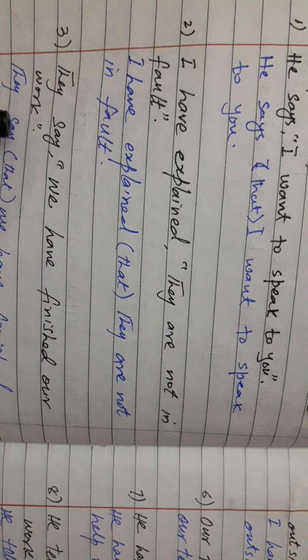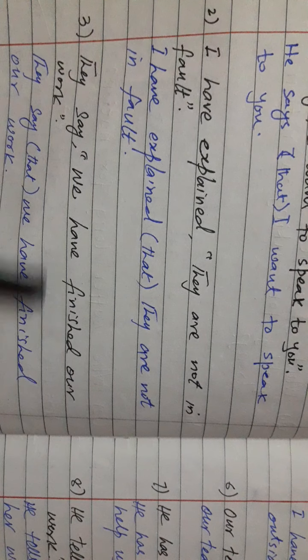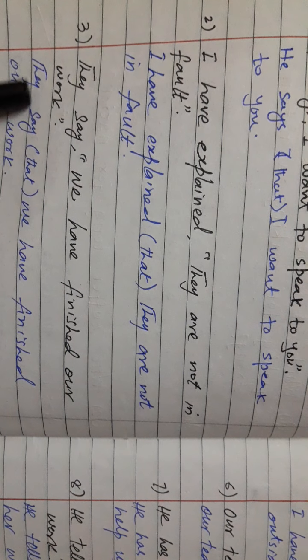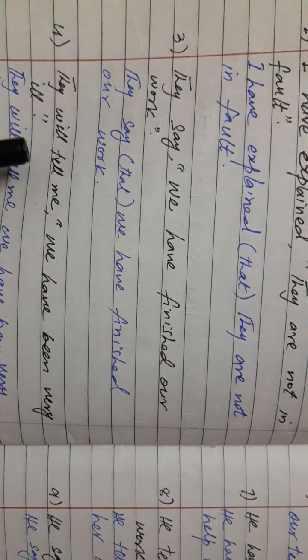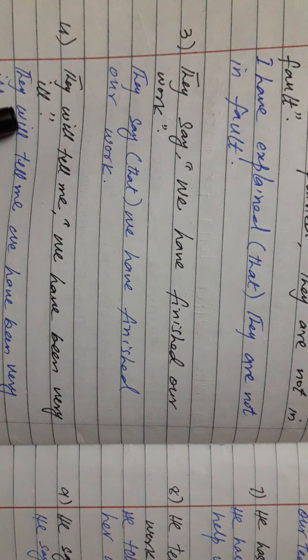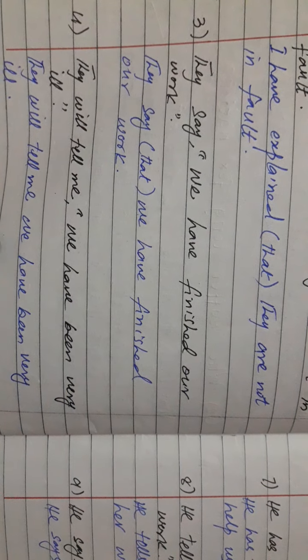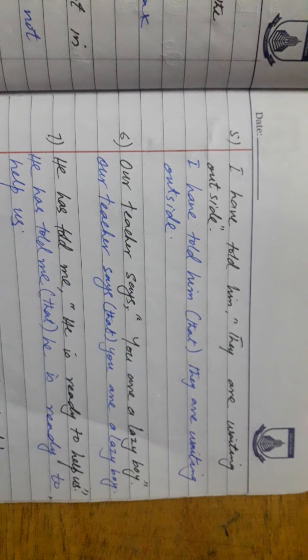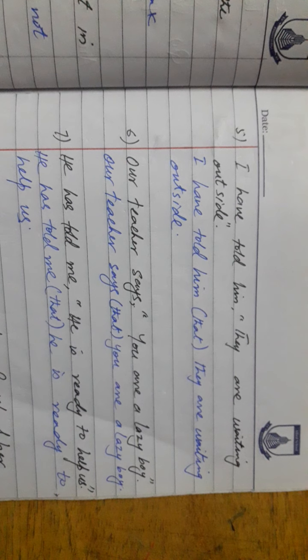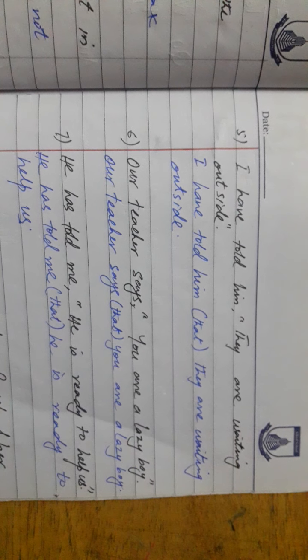In the third one, they say, "We have finished our work." We will change it because it is in present tense: they say that we have finished our work. Fourth one, they will tell me, "We have been very ill." I have told him, "They are waiting outside."